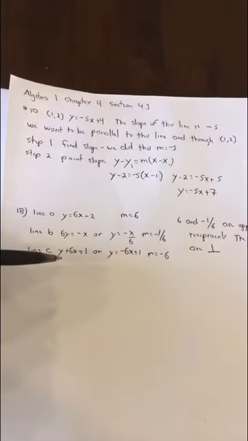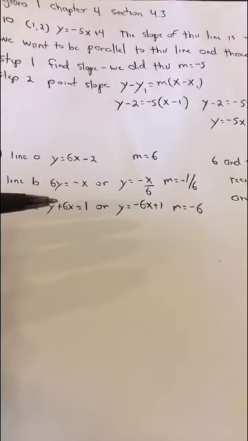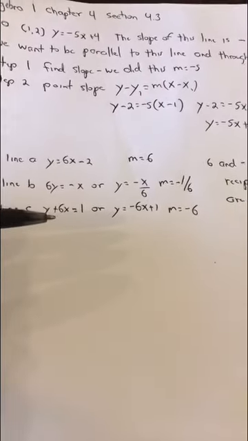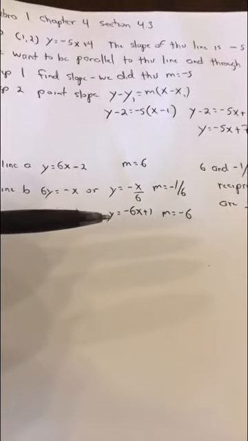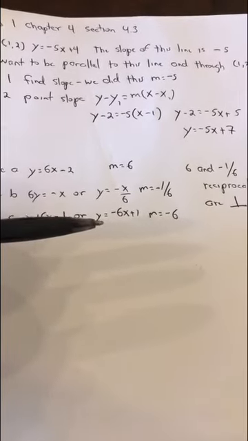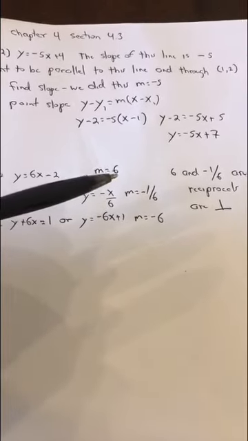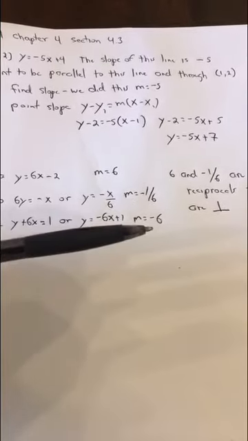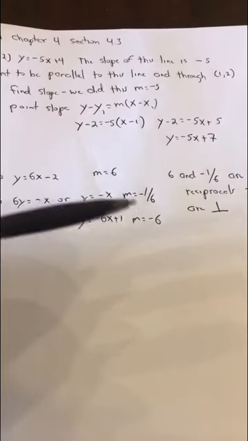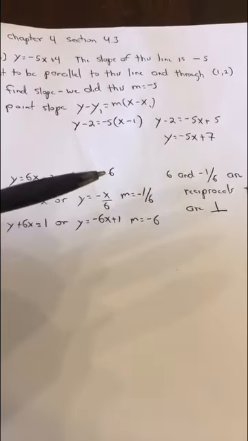Line C is y plus 6x is equal to 1. Well, let's clean that up. Let's shift the x to the other side via the subtraction property of equality. And y will equal -6x plus 1, or a slope of -6. Now let's look at these slopes. I have a 6, a -1/6, and a -6. Are any of these the same?